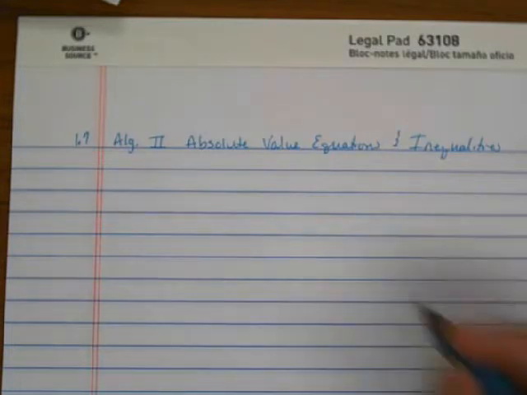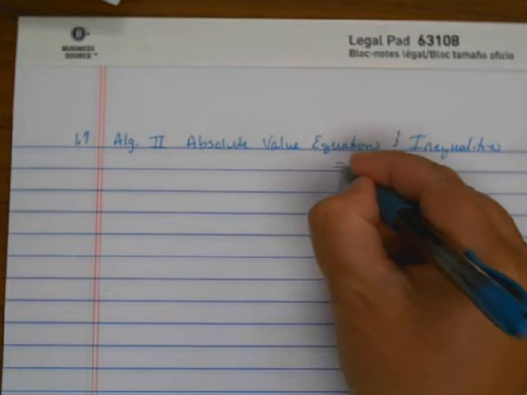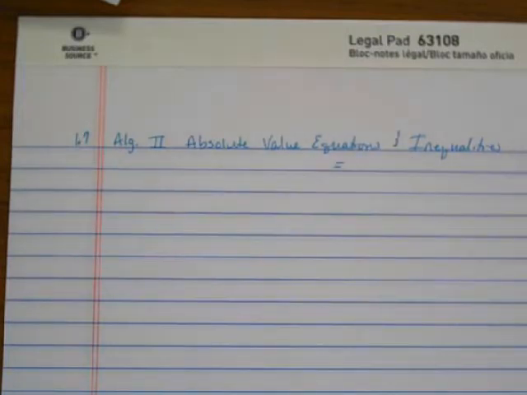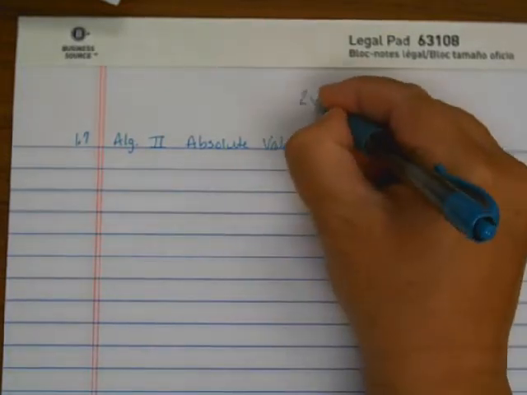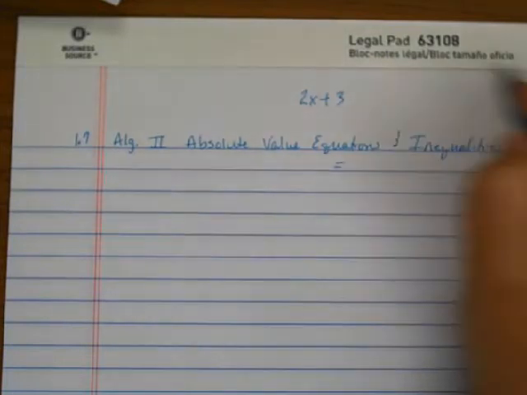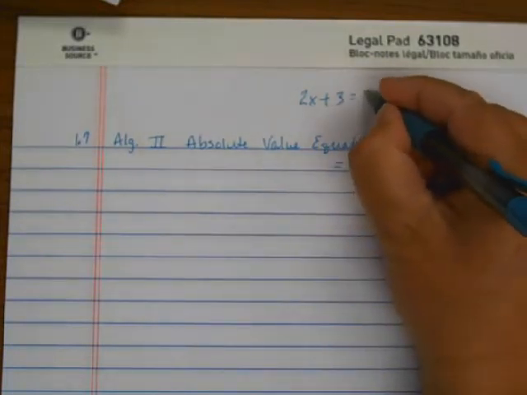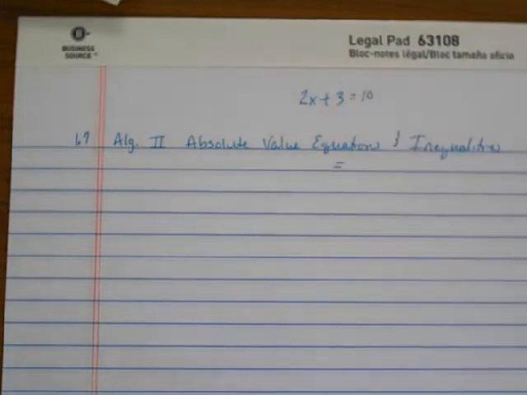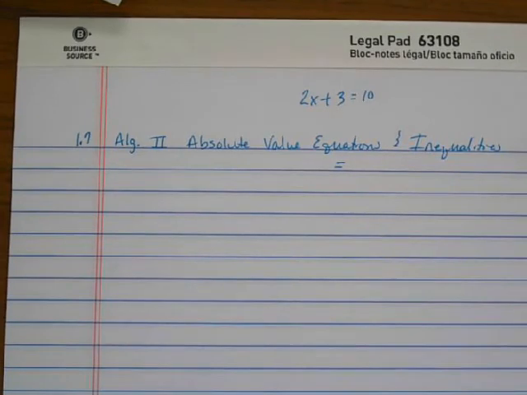So, you know what an equation is. It's something that has an equal sign. So for instance, I could have an expression that looks like this. X could be anything, but once I put an equal sign and a number here, that narrows it down to X being just one specific number. So that's an equation. An inequality is different.